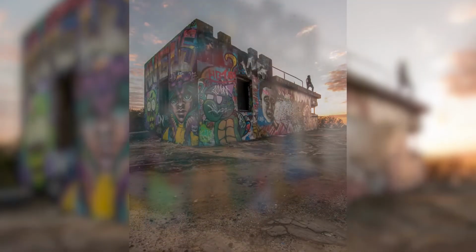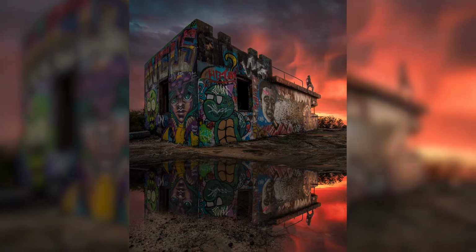Right, how's it going? I'm Simon and I'm going to show you how to do a sky swap and reflection in Photoshop so you can turn your photo from this to this.